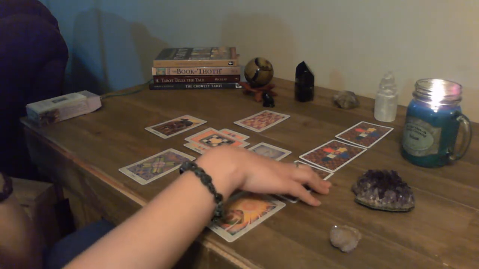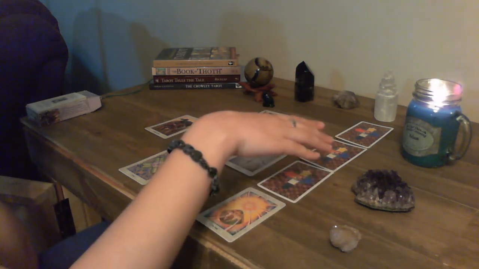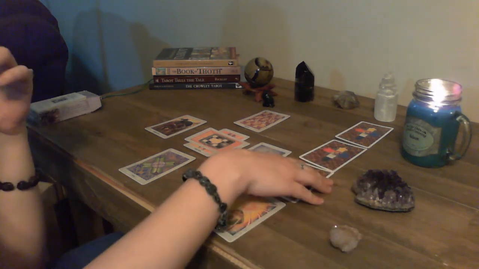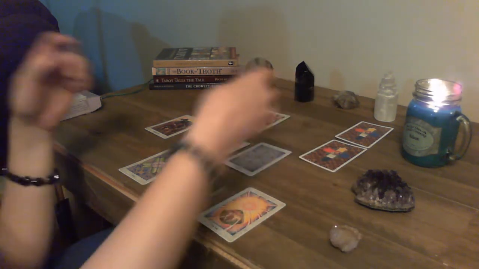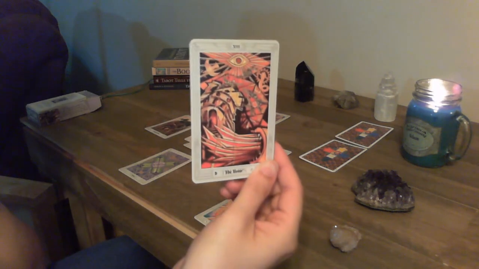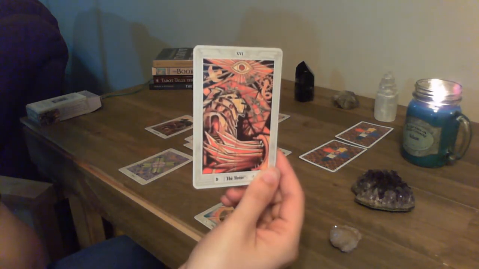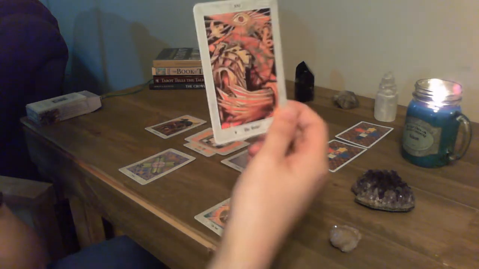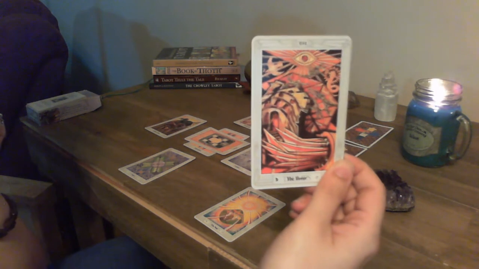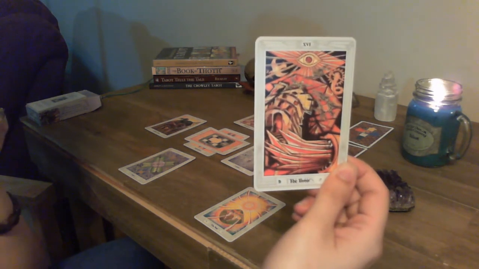So now this one is the external factors. So there could be somebody else, maybe an unforeseen circumstance or something, but let's see what's going on. Oh my goodness, we have the Tower. I was wondering if this card was going to show up. I don't know if I've ever gotten this card in a personal reading of mine or just a practice reading.